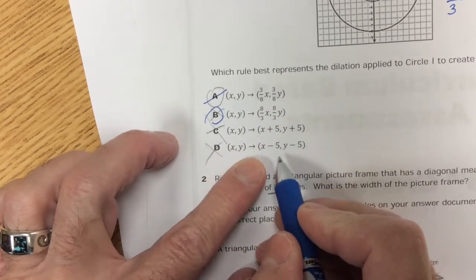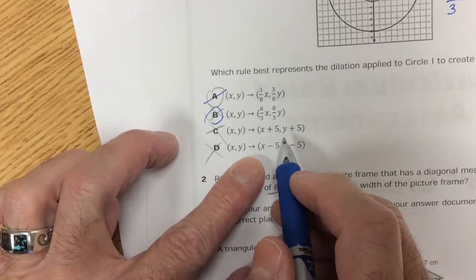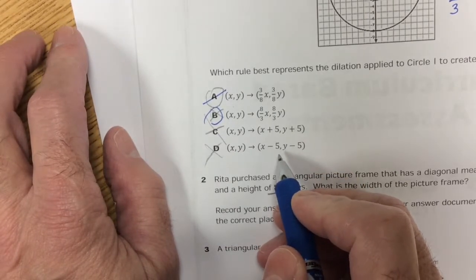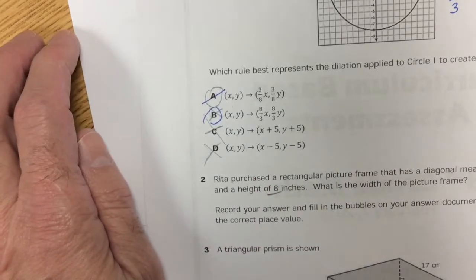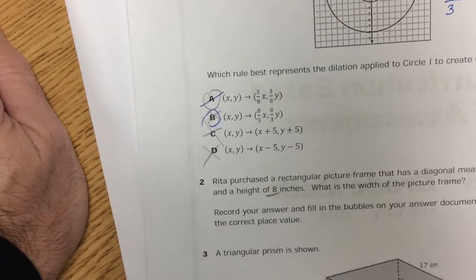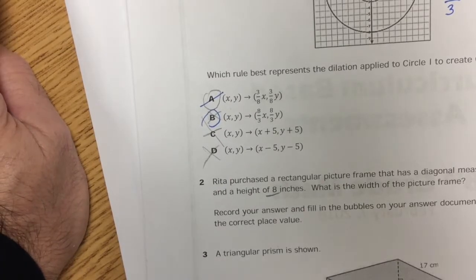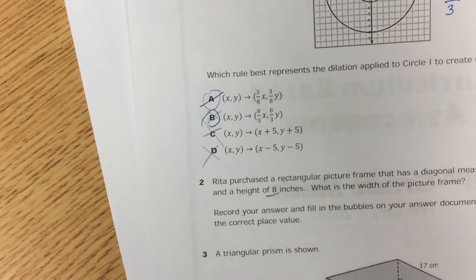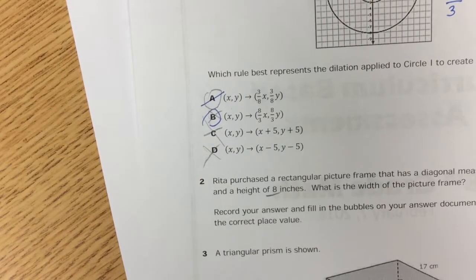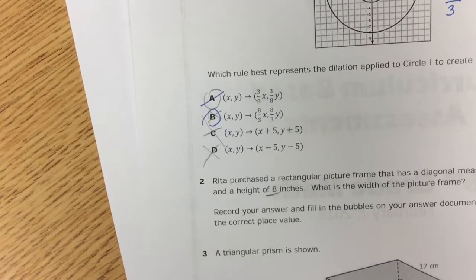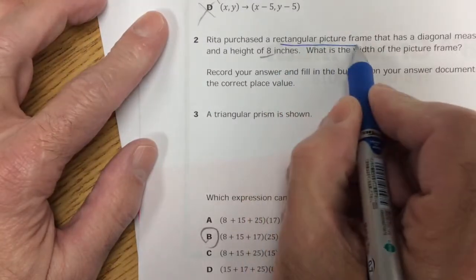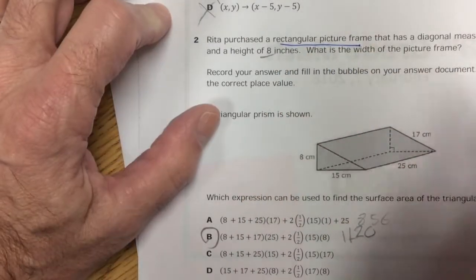C was addition, and D was subtraction. You could have ruled out C and D because they're translations. And you could have ruled out A because A said it's getting smaller. 3/8 is less than 1 whole. So you would not even have had to count. All you needed to know is it got bigger and it was a dilation. So the scale factor has to be more than 1 whole. Correct answer was B.